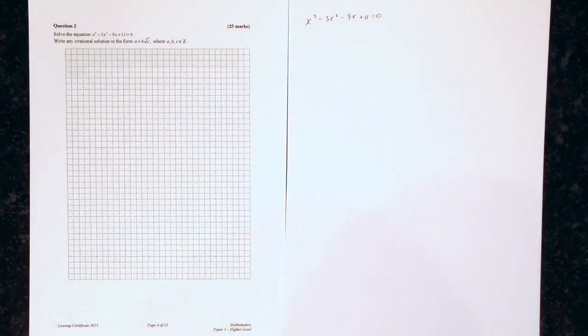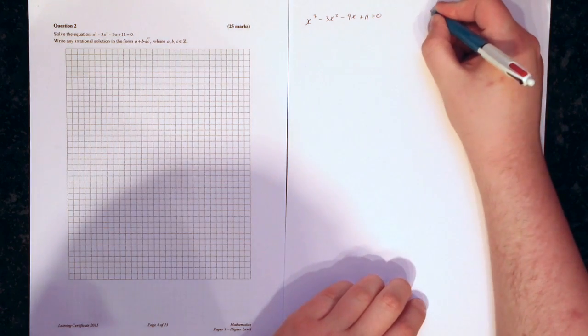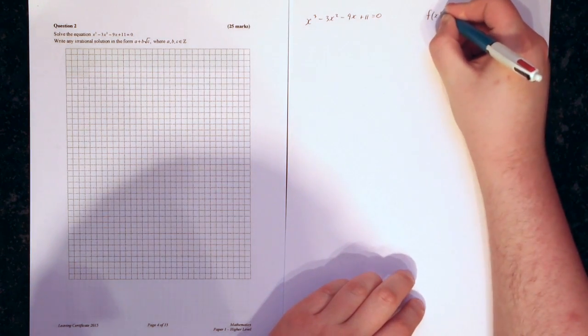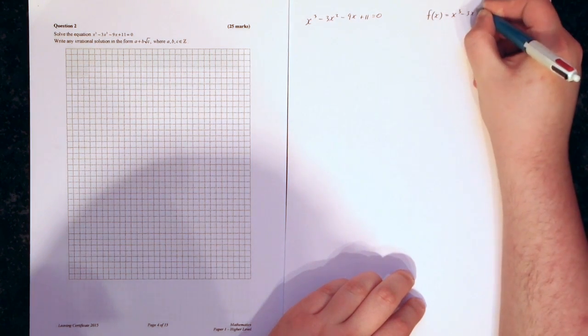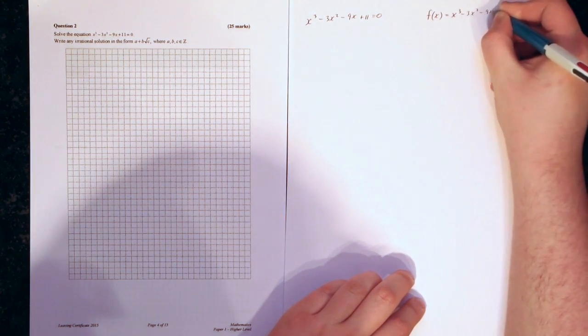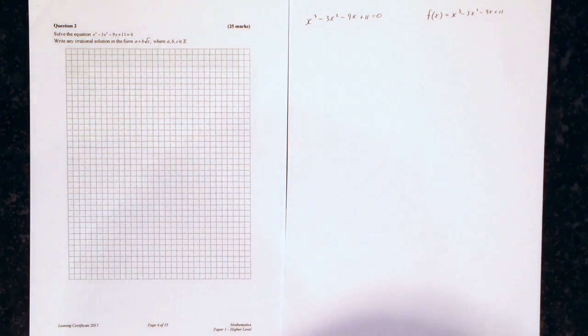Now we're not given any further information about that, and on this course, whenever we're given a cubic equation without any further information, that means we have to use a trial and error method to find the first root of this equation. So the first thing I'm going to do is change the notation slightly. I'm going to bring in some function notation to say f of x is equal to x cubed minus 3x squared minus 9x plus 11. So we want to find the values of x for which f of x is equal to 0.